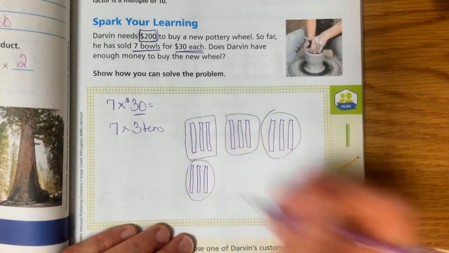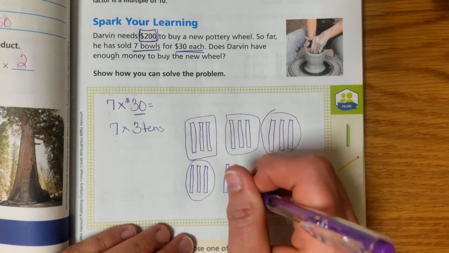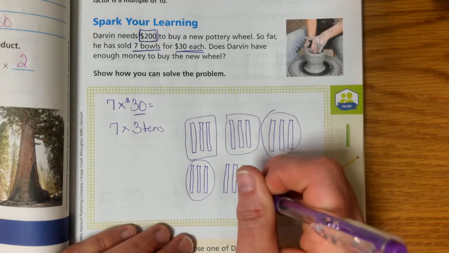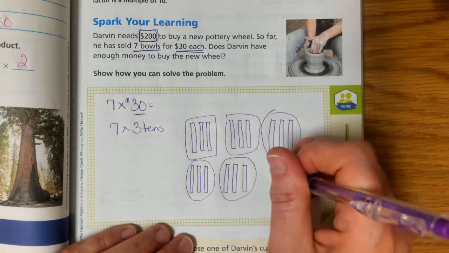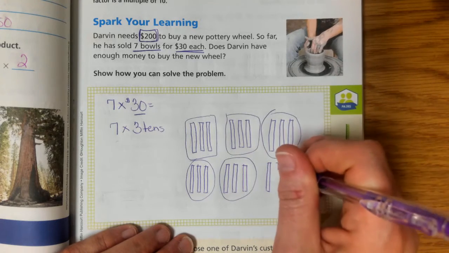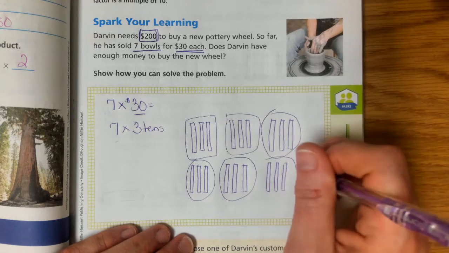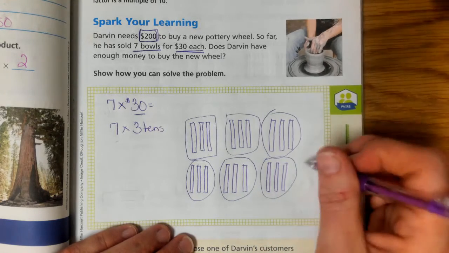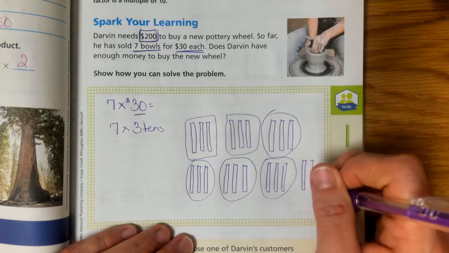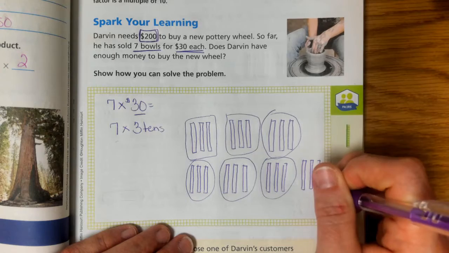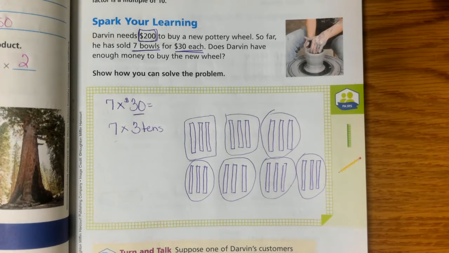There's my fourth group of 30. My fifth group of 30. My sixth group of 30. And I need 7 groups of 30, so I need one more group of 30. That'll give me 7 groups of 30. So, right, I have 7 groups of 30 here.